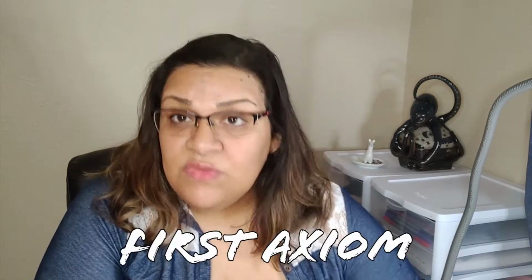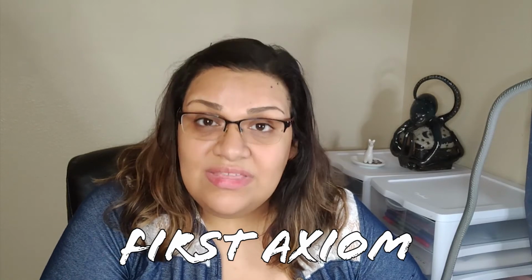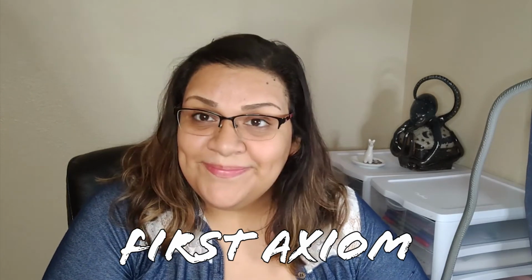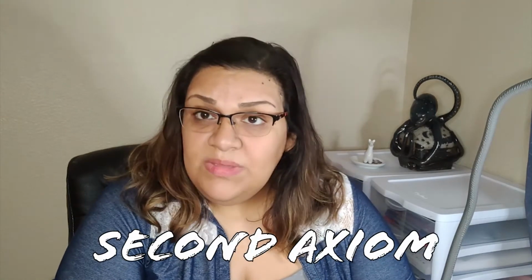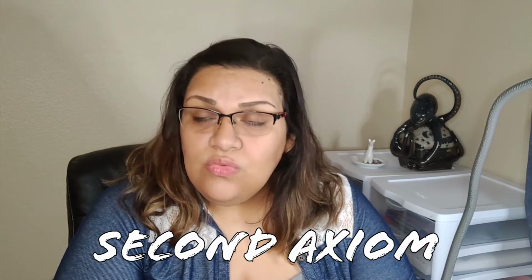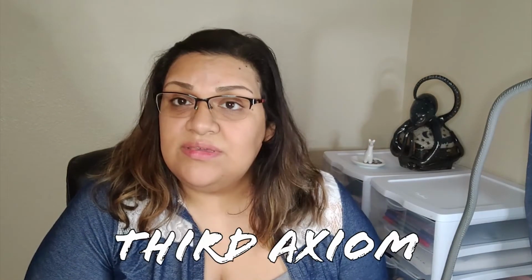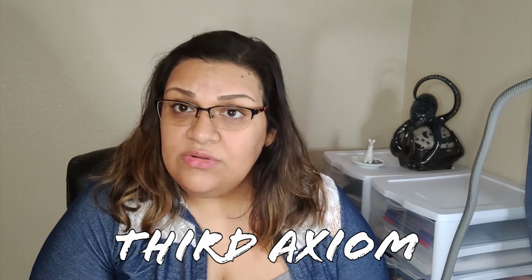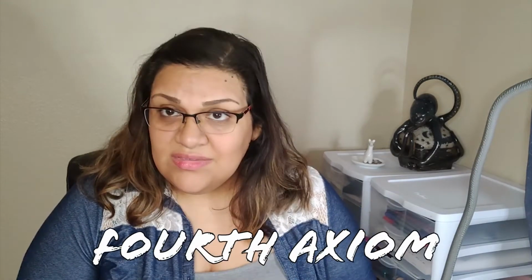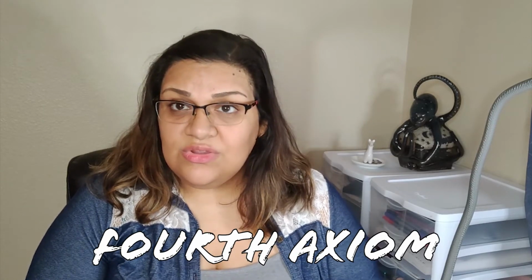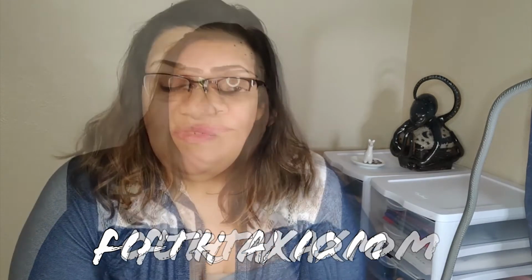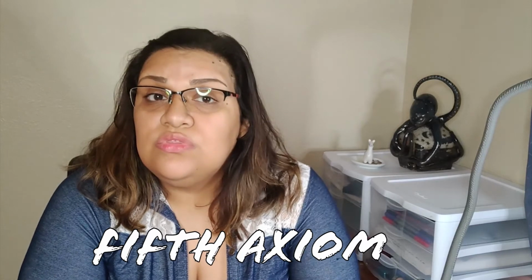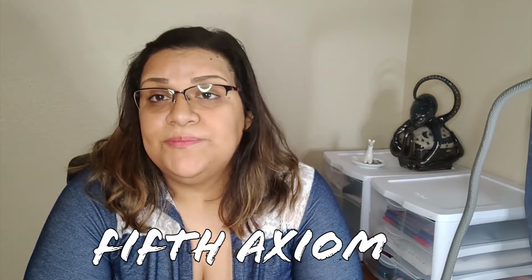The first axiom: things which are equal to the same thing are equal to each other. Second axiom: if equals be added to equals, the wholes are equal. Third axiom: if equals be subtracted from equals, the remainders are equal. Fourth axiom: things which coincide with one another are equal to one another. Fifth axiom: the whole is greater than the part.